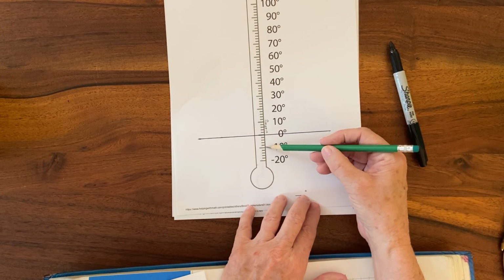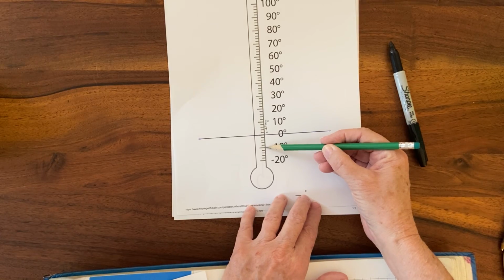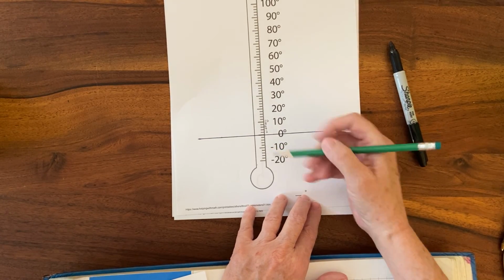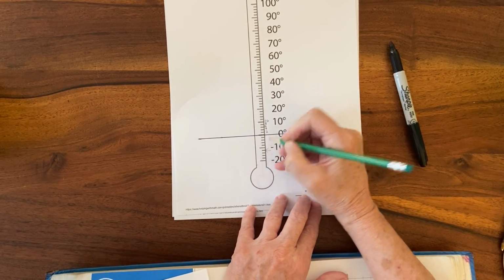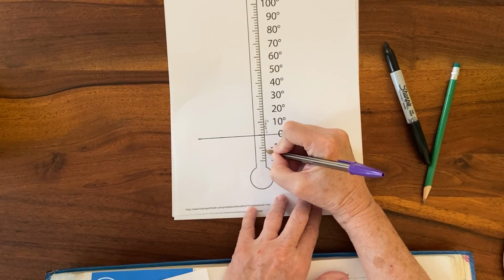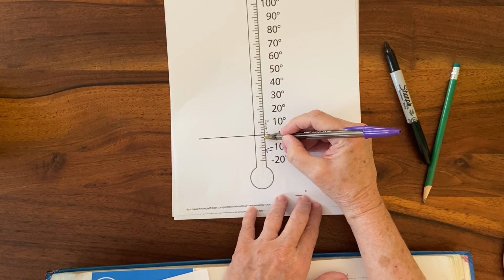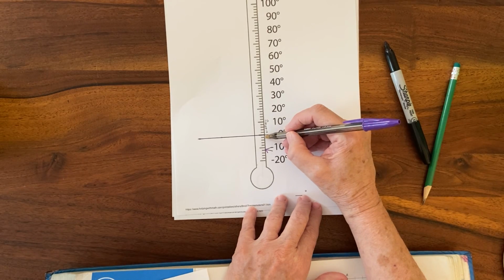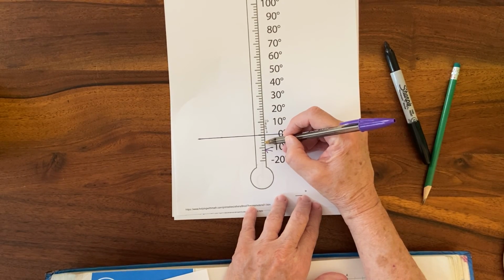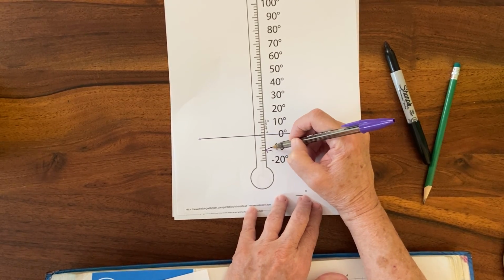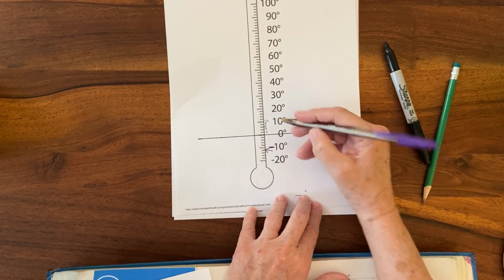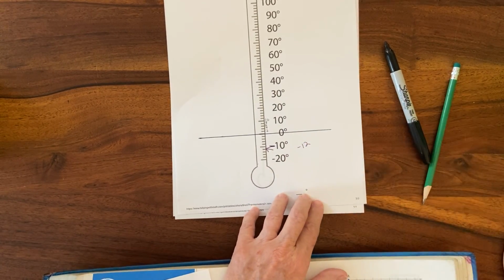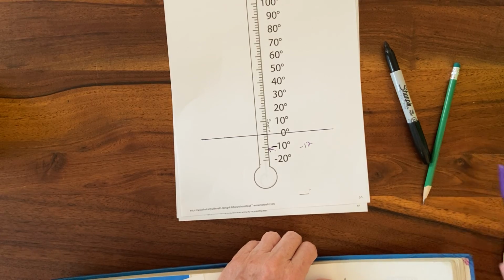The thermometer in the book shows it one little tick mark below the -10. So I'm going to go -2, -4, -6, -8, -10, -12. So -12 degrees.